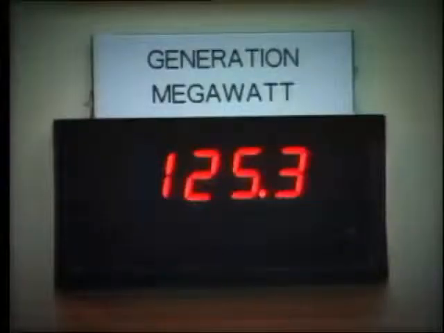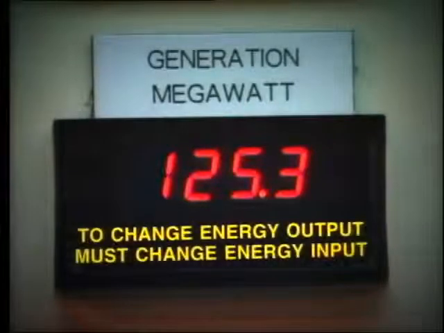We mention all this as background so that you can appreciate the dispatcher's urgent appeal to you on occasion for either a rapid increase or decrease of unit output. We know that in order to change the generator's active power output, we must change the energy input, that is, the steam flow through the turbine.